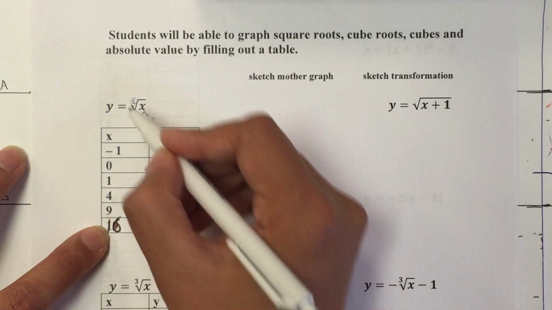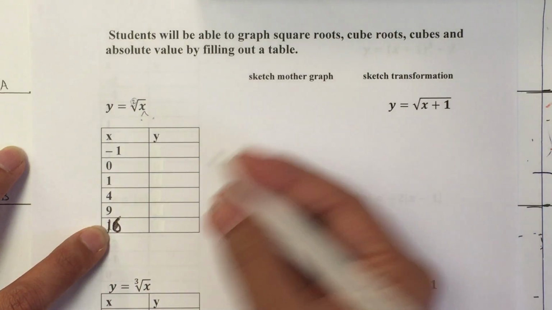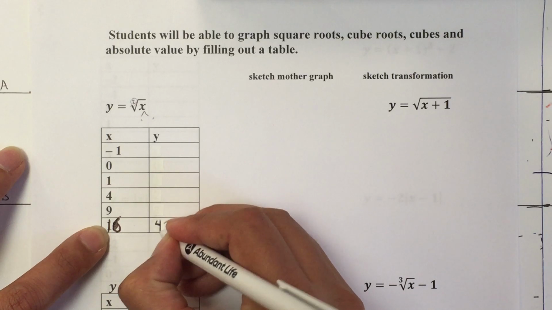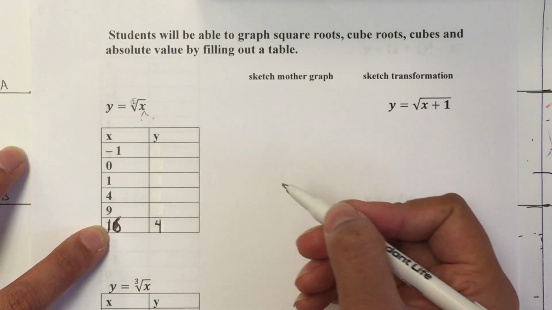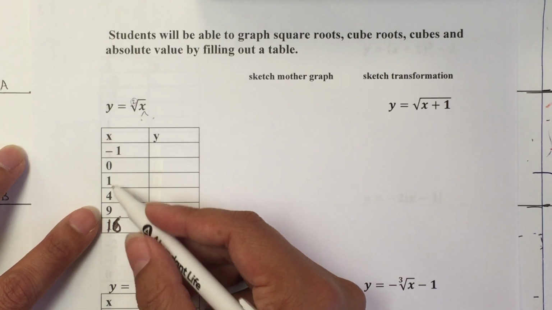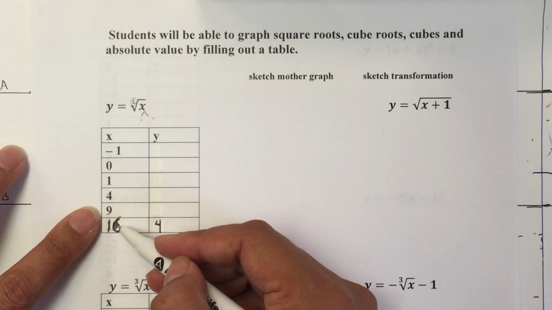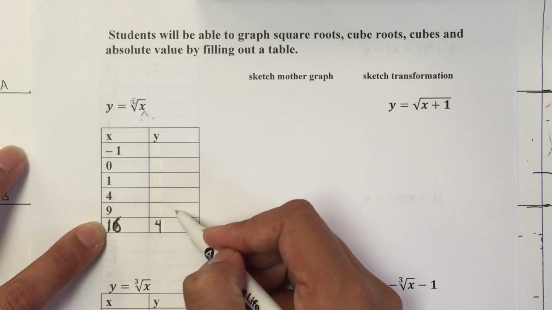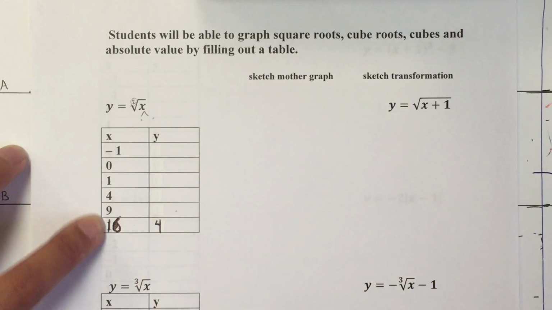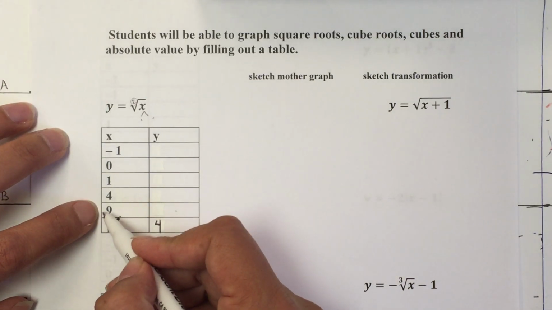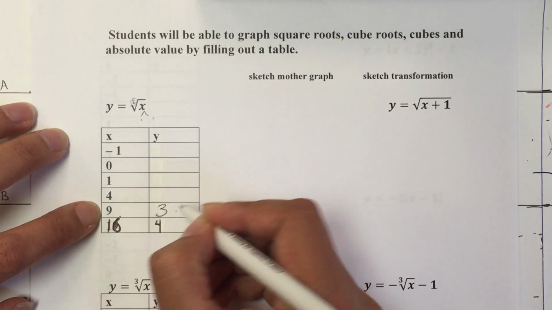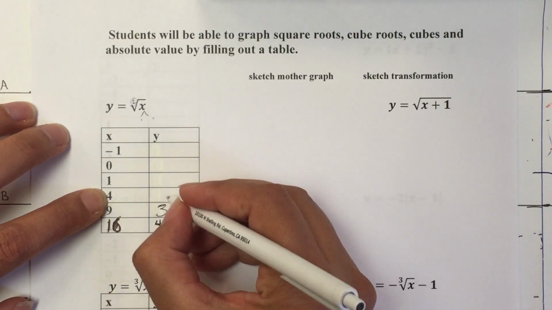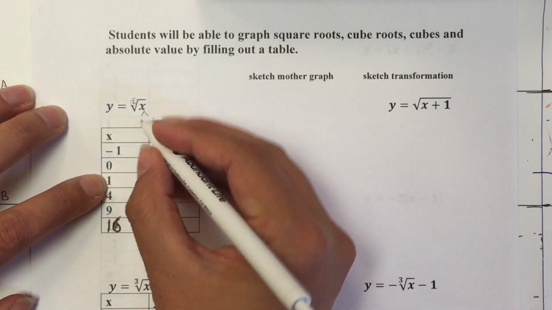Now, what is the square root of 16? Well, it's 4. It's a whole number. If you notice, it's a 1, a 4, a 9, and a 16. Those are perfect squares, meaning that your answer for y will be a whole number. The square root of 9 is 3. The square root of 4 is 2.